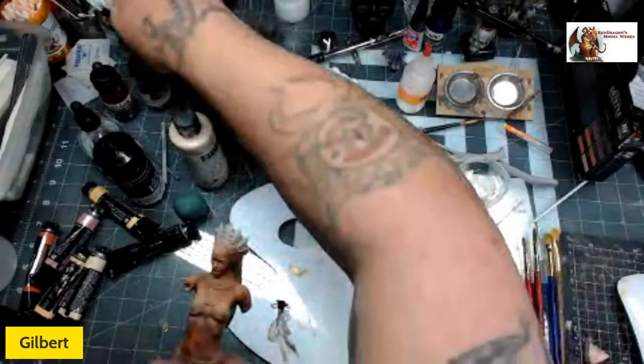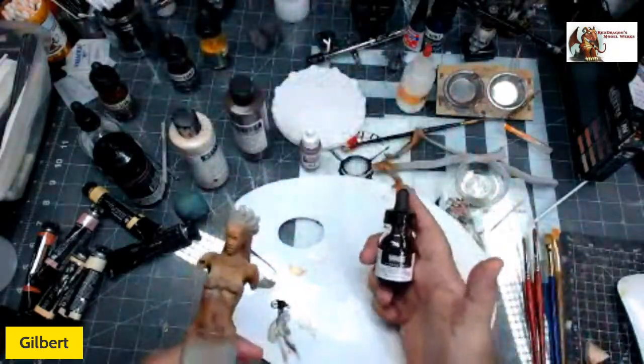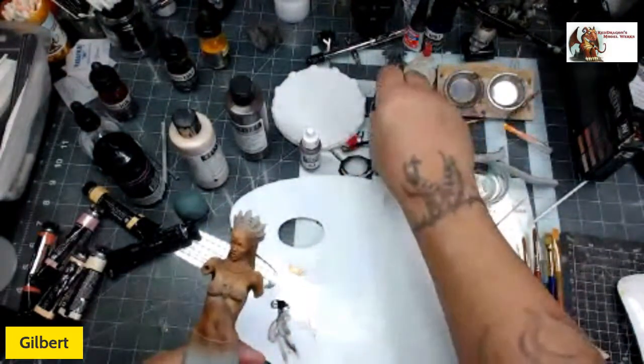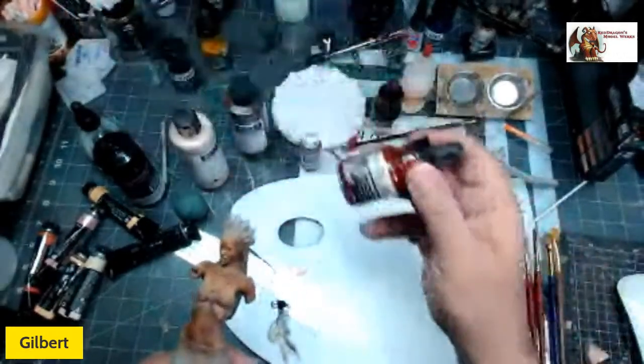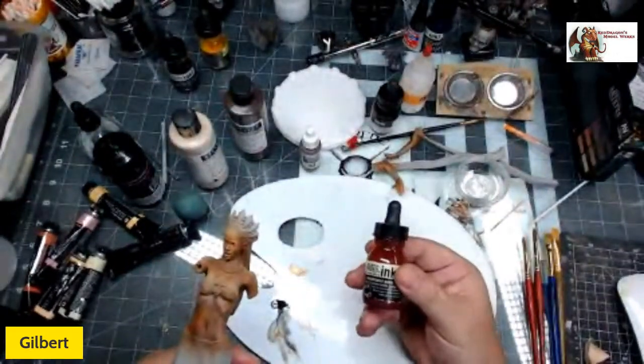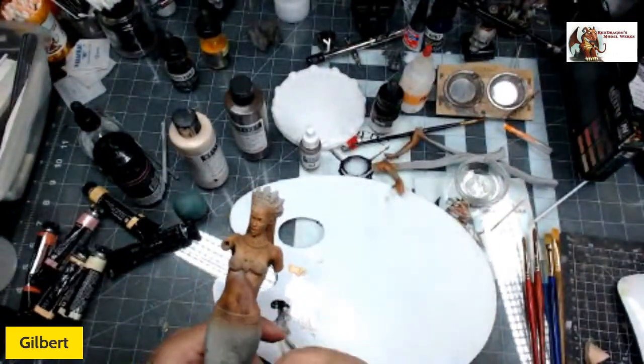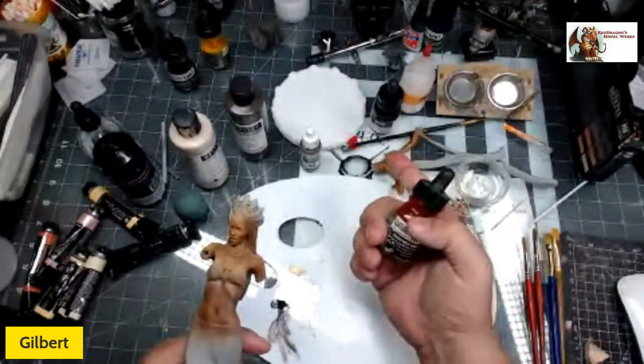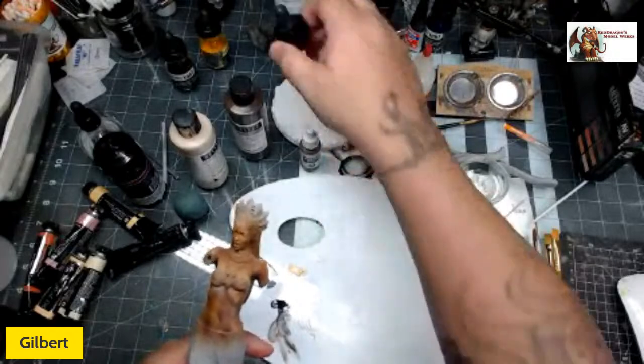Once I had all that down, my tried and true, right here, transparent burnt umber. I used some of that, but I also took some of this burnt sienna. That's that little reddish tone you got there. I took like 4 drops of this to 1 drop of that burnt umber, and mixed it all together.